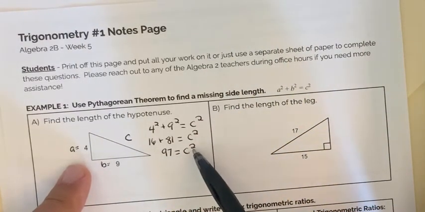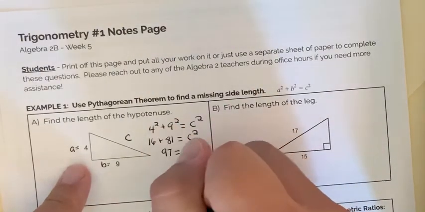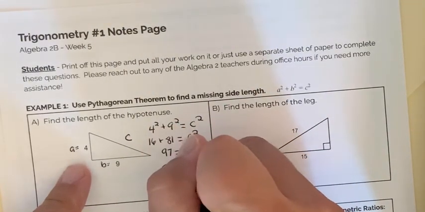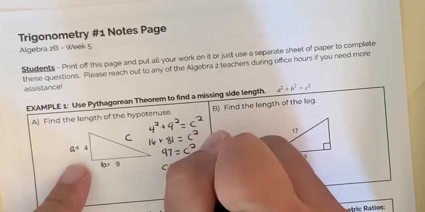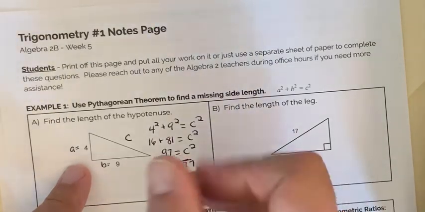Now, to get rid of the squaring, we do the inverse operation, which is square root. So c here would equal the square root of 97. This would be our exact answer, but oftentimes I would need an approximate answer.